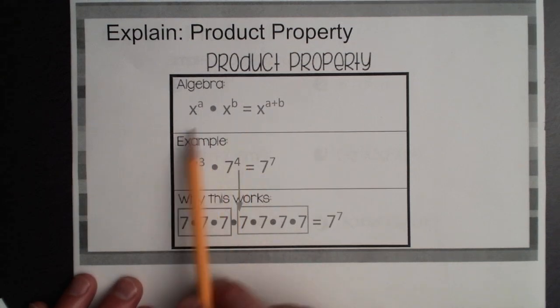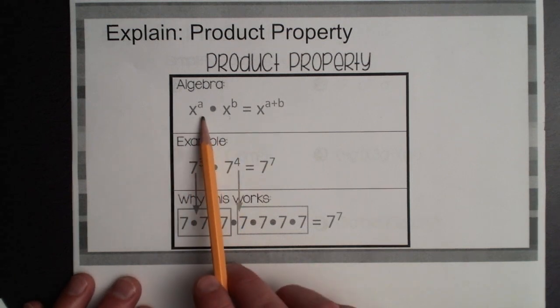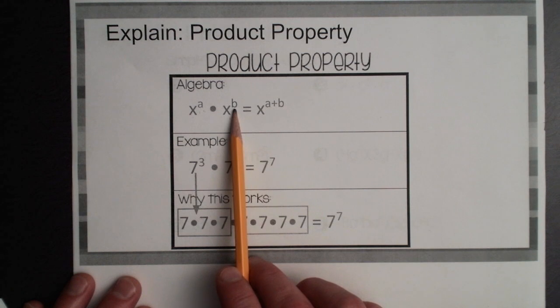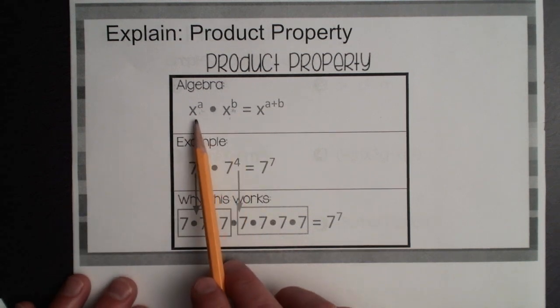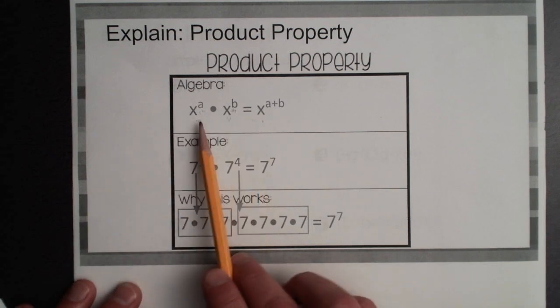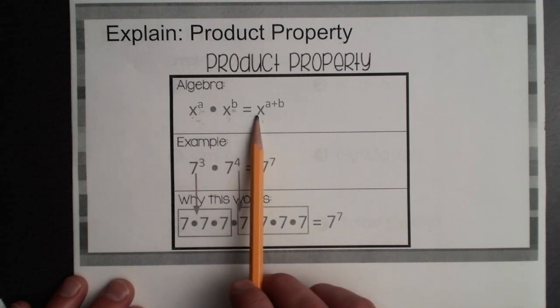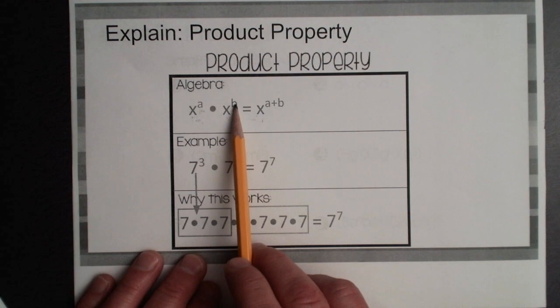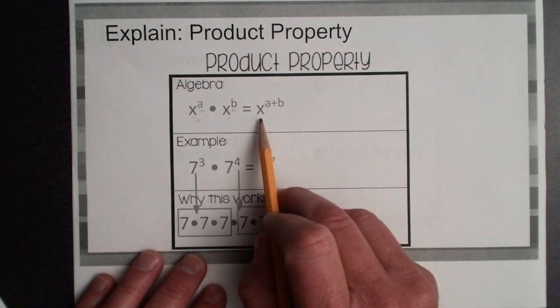Now the algebraic example uses the x, which are the variables, and then it uses a and b as your exponents, meaning these are probably two different numbers. So what they want you to do is multiply the base, which gives you the x. The x stays the same, the base stays the same. The base means whatever the exponent is above, that is your base. So the base is going to stay the same, but you notice you're going to add the exponents. So I'm adding a and b, while my base x stays the same.